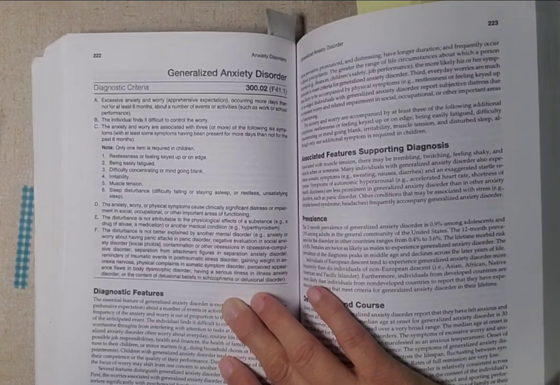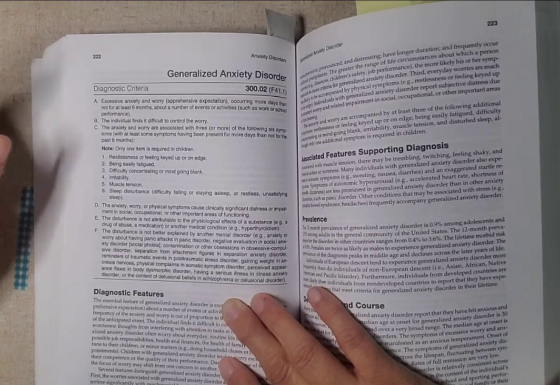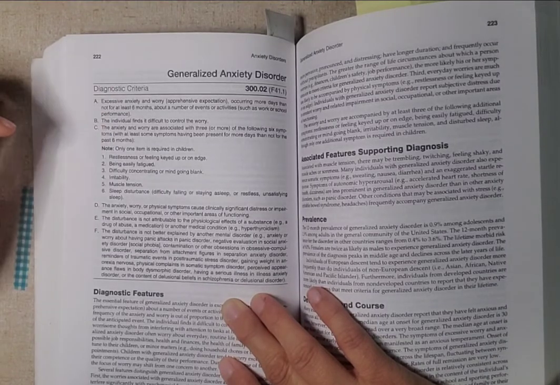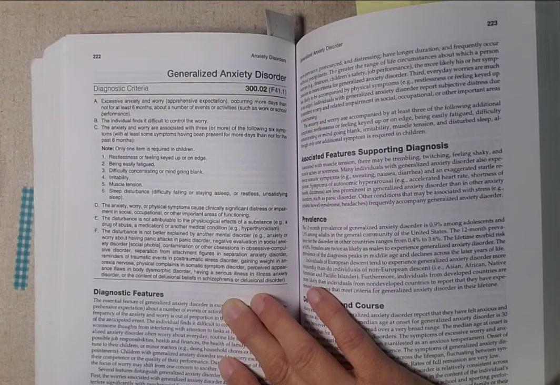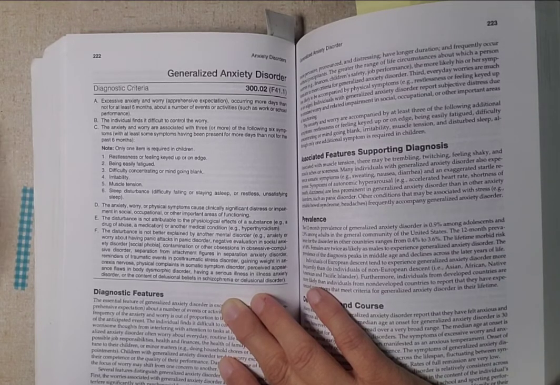Only one of these 6 is required for a child to be diagnosed with GAD, generalized anxiety disorder. Restlessness or feeling keyed up or on edge. Being easily fatigued. Difficulty concentrating or your mind going blank. Irritability. Muscle tension or sleep disturbances. Difficulty falling or staying asleep or restless, unsatisfying sleep. So remember, for adults, 3 or more of those 6. For children, only 1.